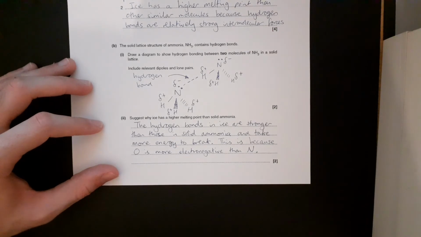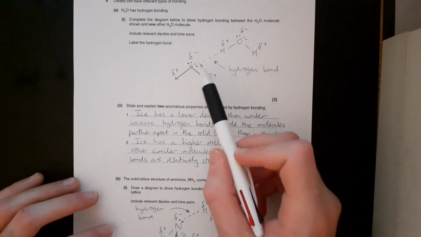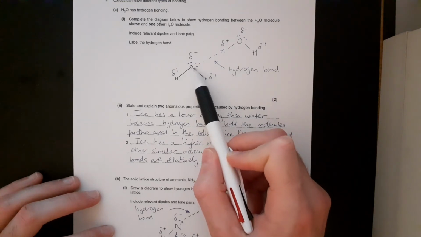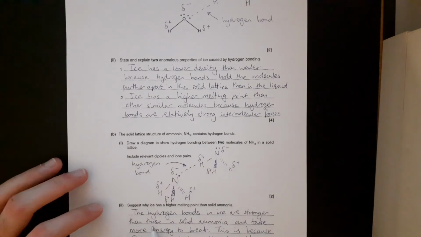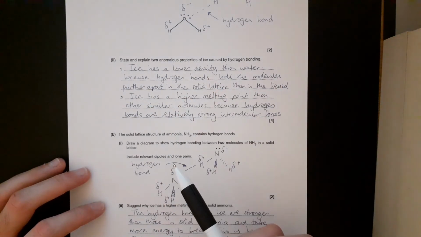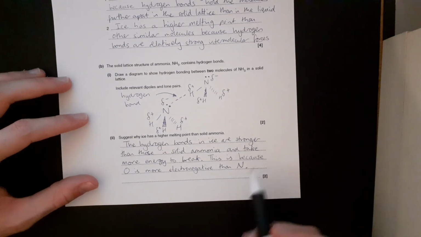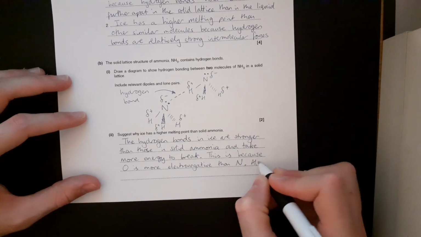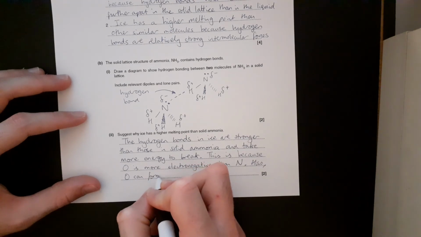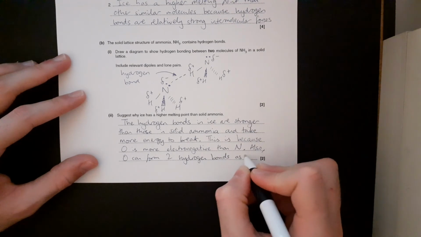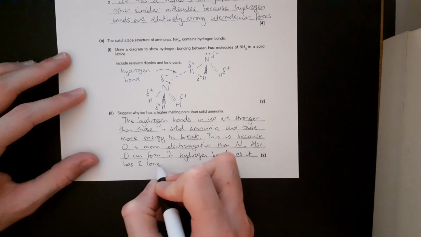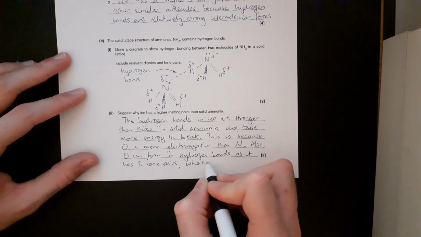Or the other thing you could say is, again, if you look at the diagram, the oxygen has 2 lone pairs. So potentially it can form another hydrogen bond. So yes, you get stronger hydrogen bonds in your ice, but you also get more hydrogen bonds because it's got two, whereas the ammonia's only got one lone pair. You wouldn't need to write both of these. It'll be one or other to get the mark, but I'll just put it here because it's worth knowing. Oxygen can form two hydrogen bonds as it has two lone pairs, whereas nitrogen only has one.